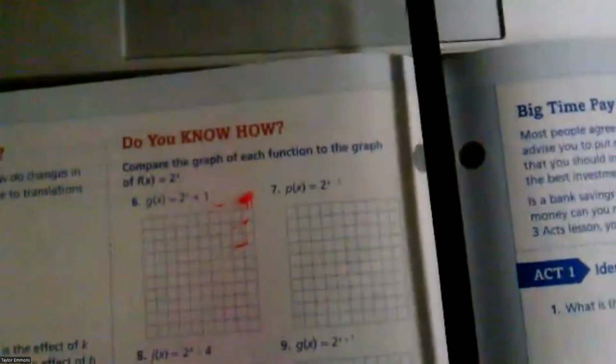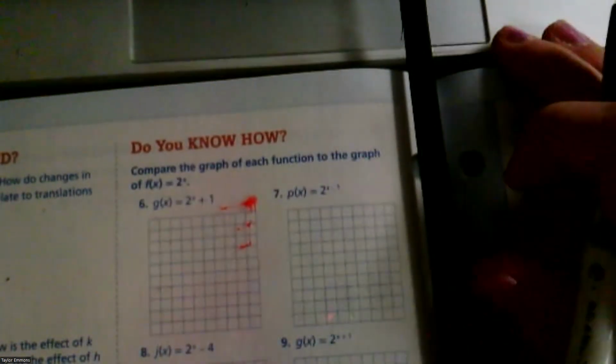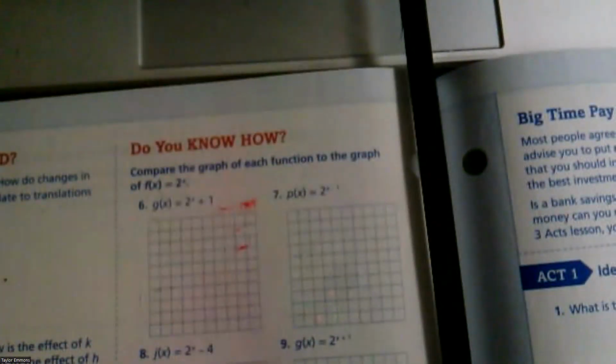All right. Looking at number 6. I'm going to jump up here. All right. Compared to the parent function, what's happening? 2 to the x plus 1. What does that give me? So compared to that parent, this is the parent.